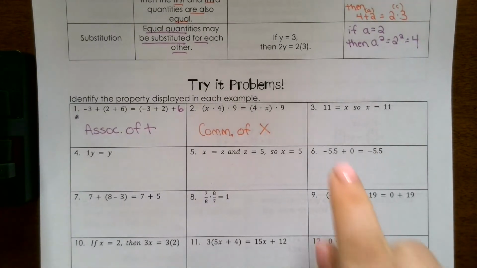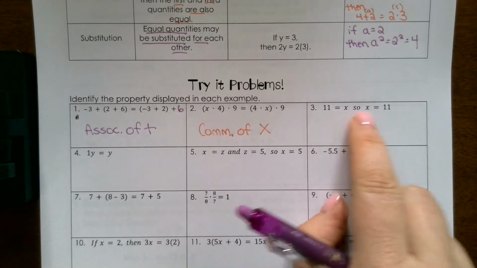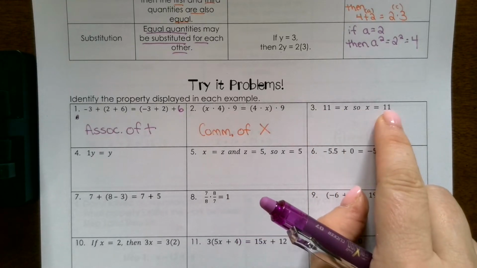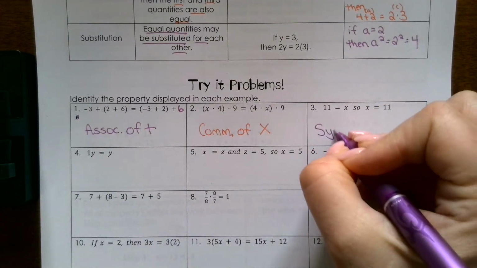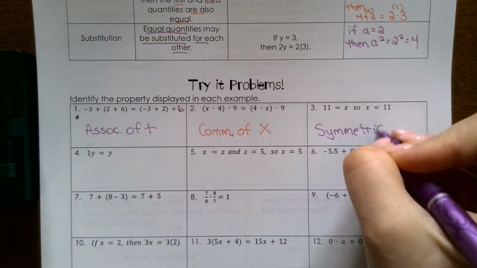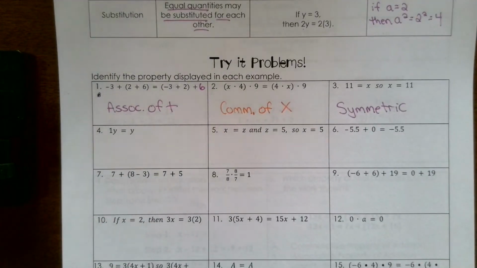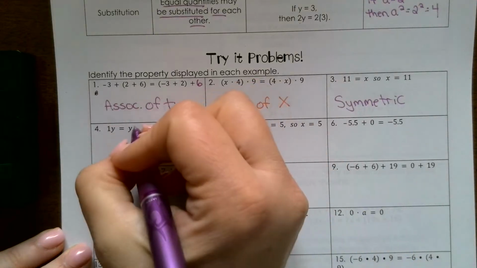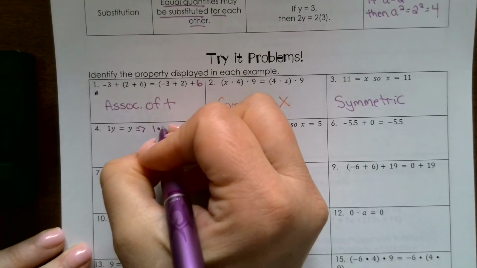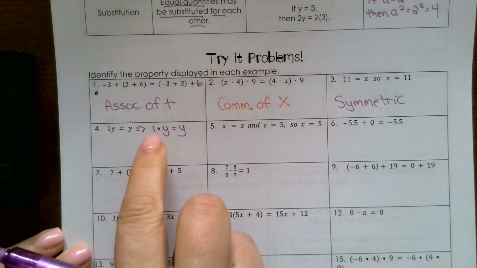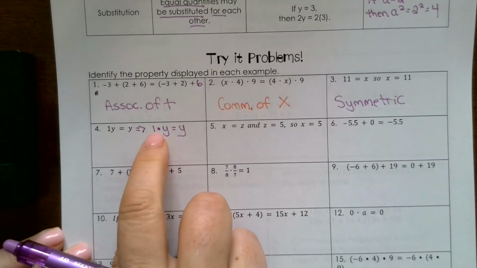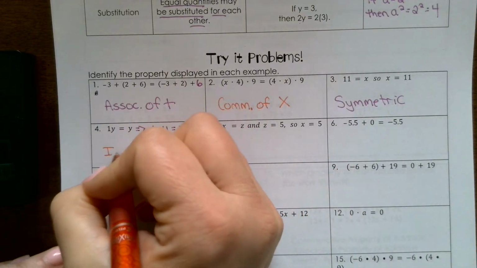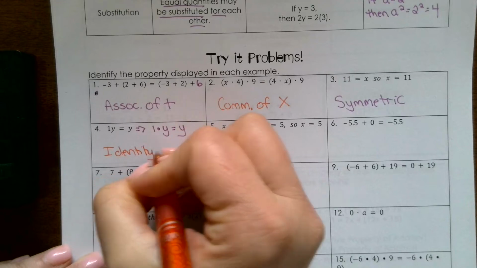Now, I'm looking here, and I have 11 equals x, so x equals 11. So if A equals B, B equals A. This is symmetric. Looking at our number 4, I have 1y equals y. Just remember that this is really 1 times y equaling y. So a number, y, times 1 equals itself. This is the identity property of multiplication.